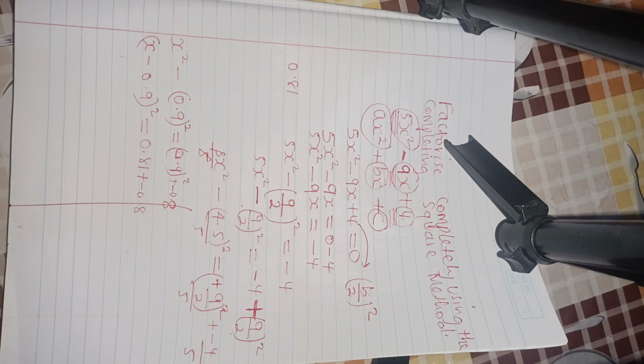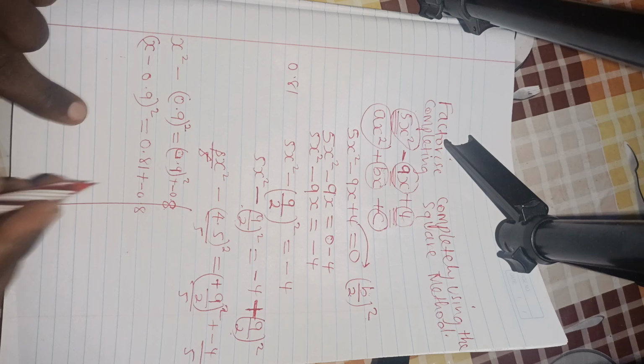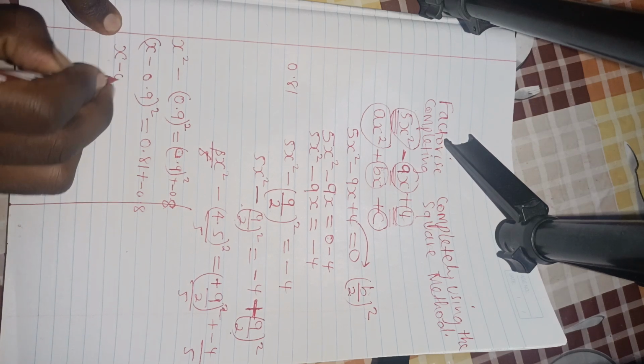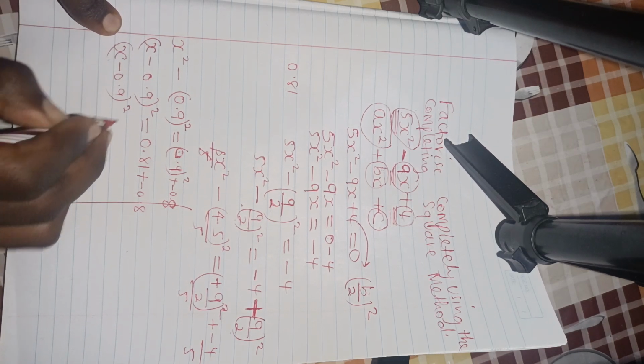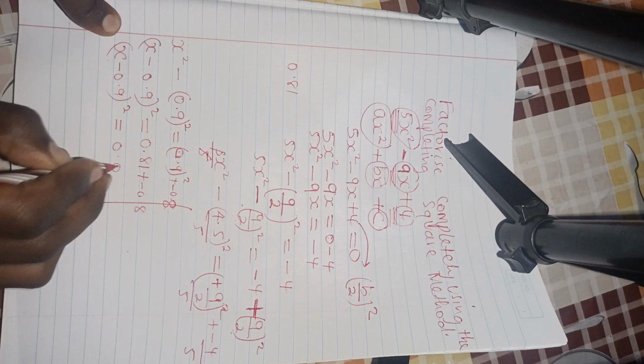Okay, so fine. 0.81 minus 0.8 gives us 0.01. So we have x minus 0.9 squared is equal to 0.01.